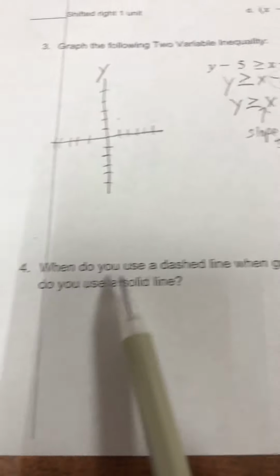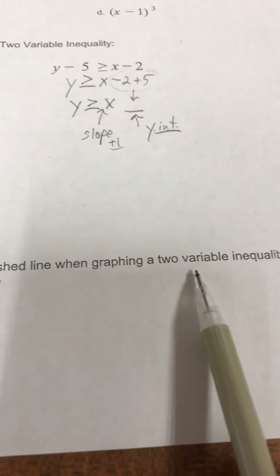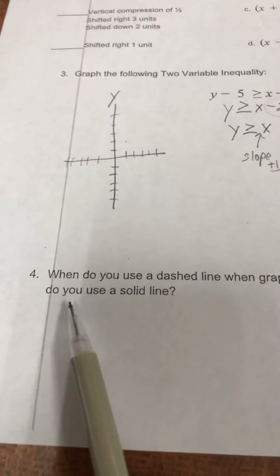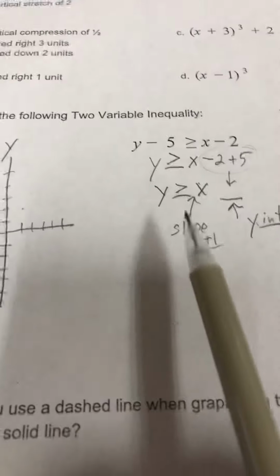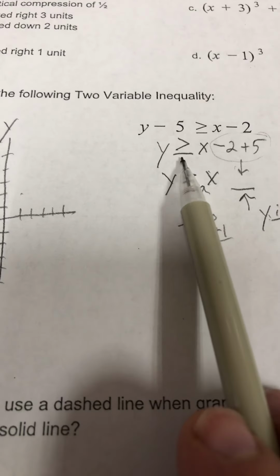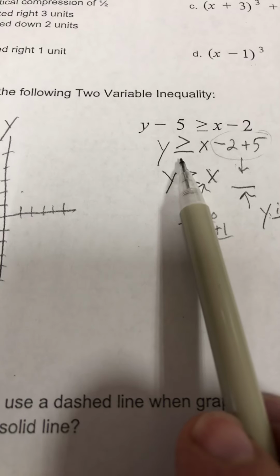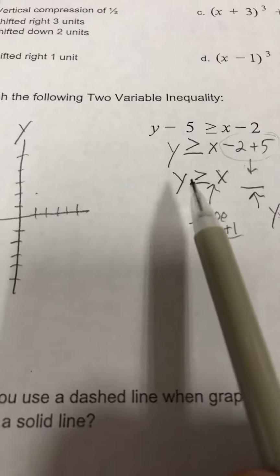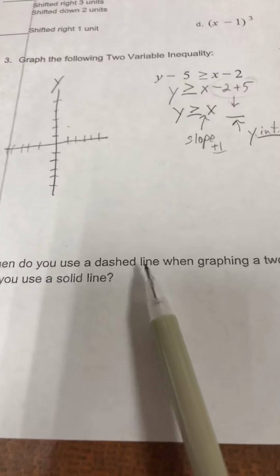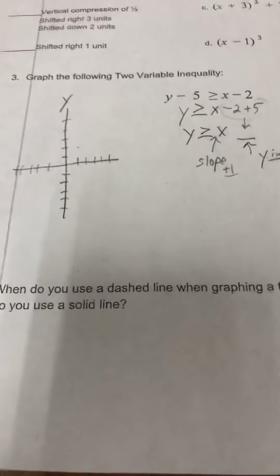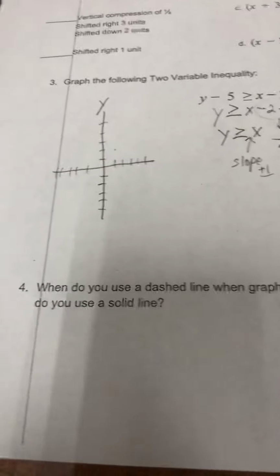Number 4, when do you use a dashed line when graphing 2 variable inequality? And when do you use a solid line? Okay, here is going to give you an example of when you use either a dashed or a solid line. So you got to make sure your line is either dashed or solid, okay? And you could use these symbols to signify when you're going to use a dashed line, when you're going to use a solid line. Okay, and use that in your explanation for number 4.